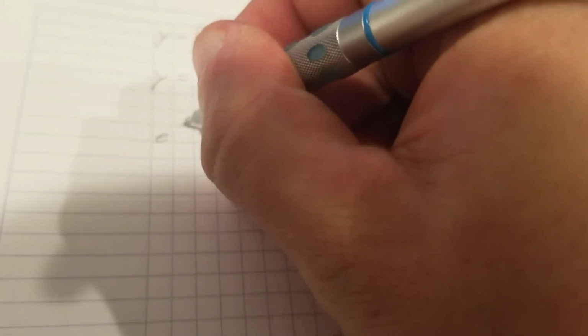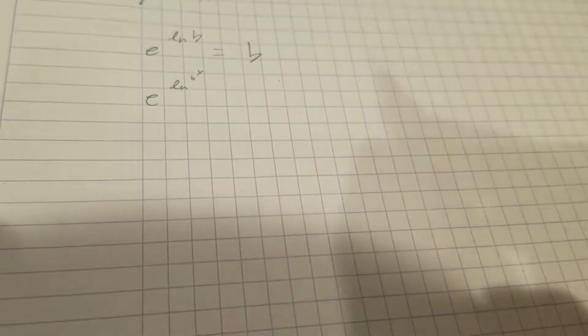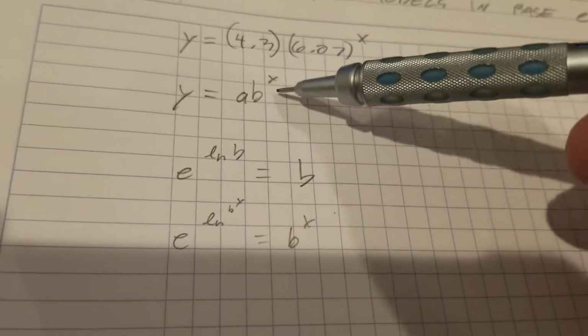If we have e raised to the natural log of b, that equals just b. We know that e to the natural log of b to the x equals b to the x. So you can see we're getting closer here.